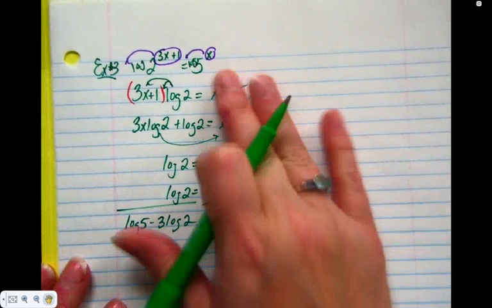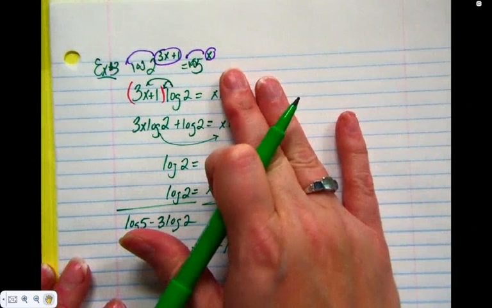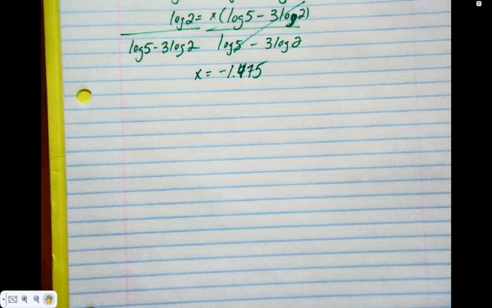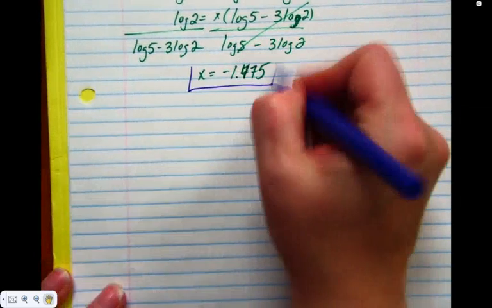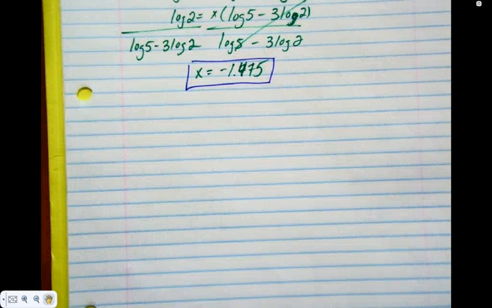So you have to remember what you're doing here. This is an exponent. Can you have a negative exponent? Sure, we're A-okay with that. So resist the urge to cross out here. This is your final answer. Negatives are A-okay with log or exponential equations. Correct.